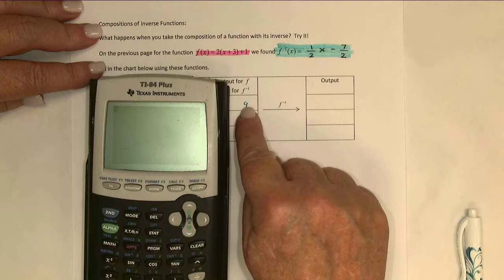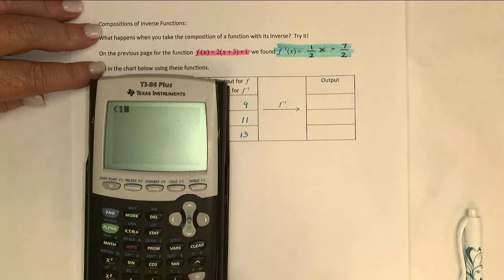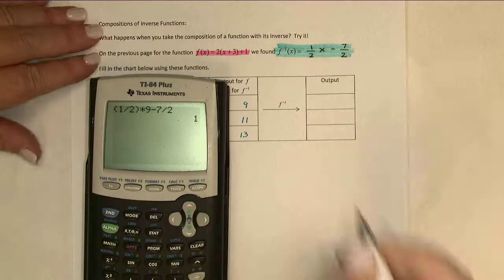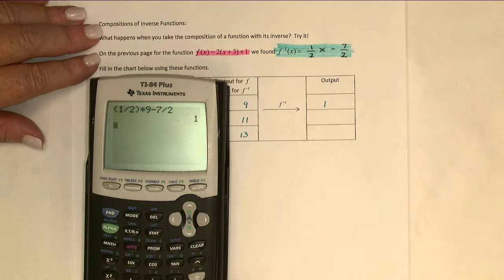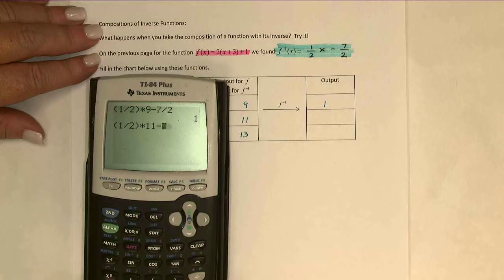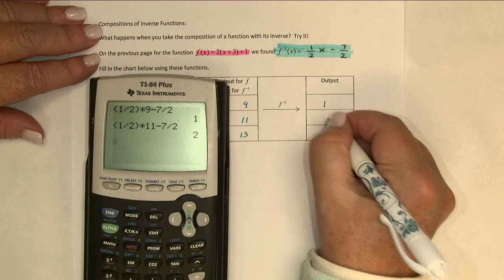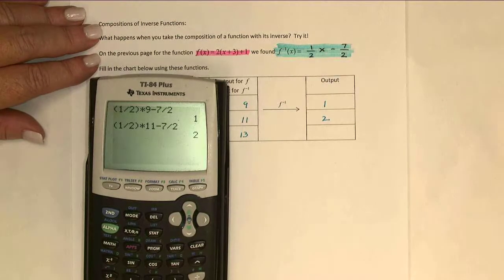If I plug in 9, I would have 1/2 times 9 minus 7/2 is 1. Plugging in 11, 1/2 times 11 minus 7/2 is 2. And finally plugging in 13 gives me 3.